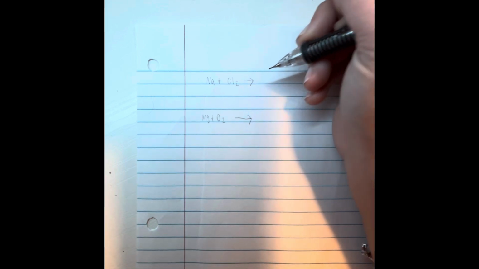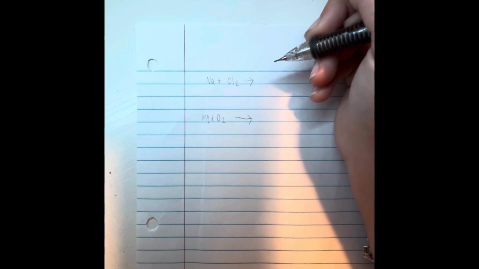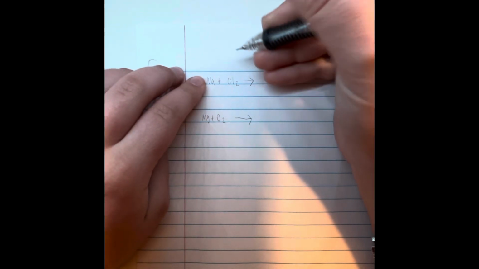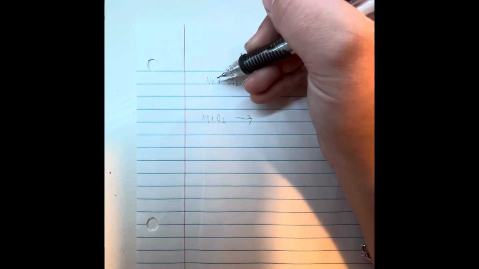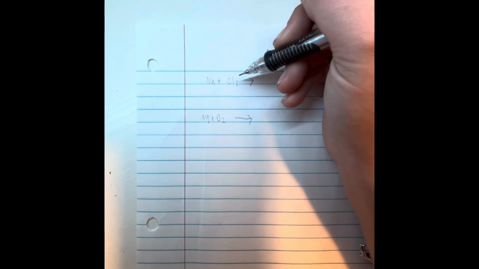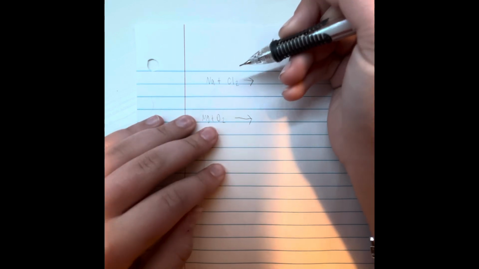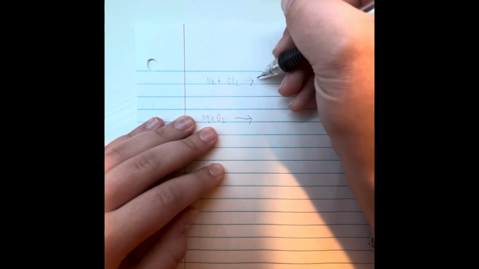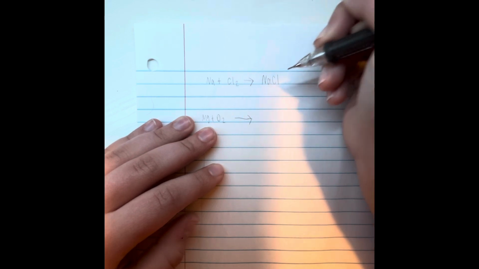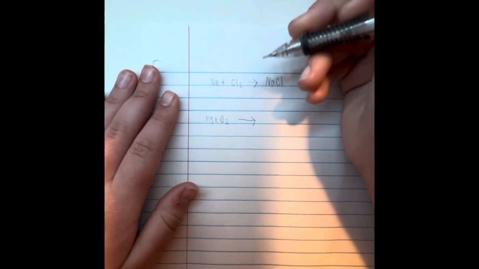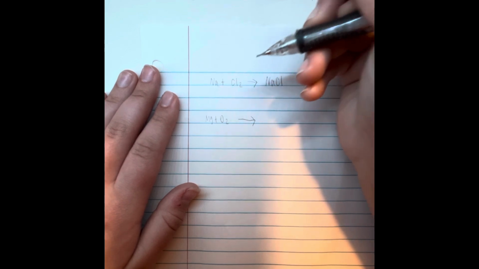So remember, when we're doing our predicting products for synthesis, and for actually most, you have to look at the charge of sodium. Sodium's a 1 plus charge. What's the charge of chlorine? Chlorine's a 1 charge. Well, negative, but anyways, doesn't matter. So NaCl. Pretty simple, right?